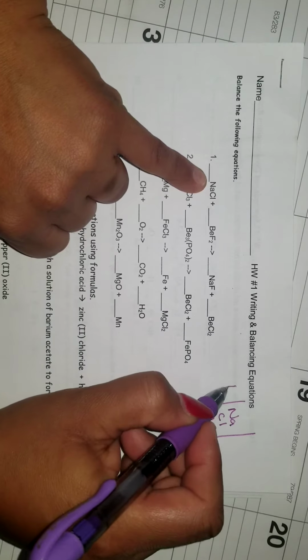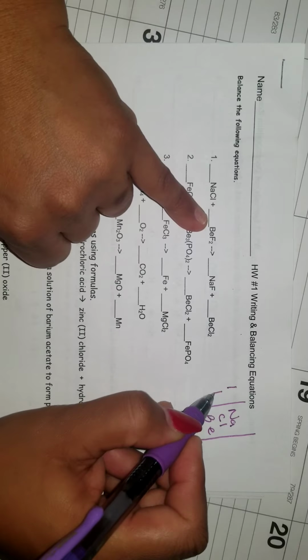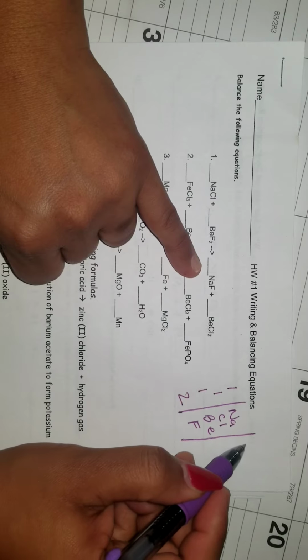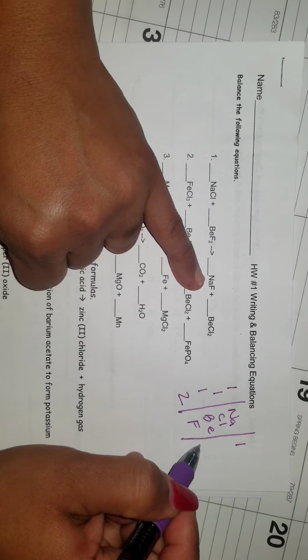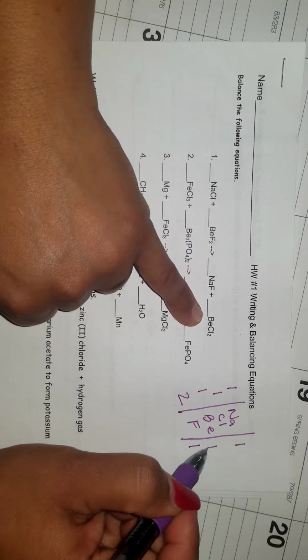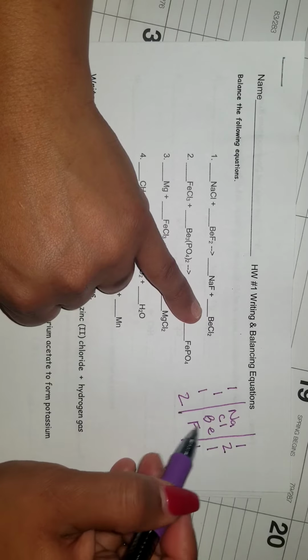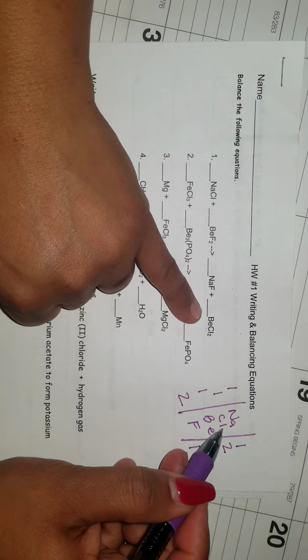1 times 1 is 1. 1 times 1 is 1. 1 times 1 is 1. 1 times 2 is 2. 1 times 1 is 1. 1 times 1 is 1. 1 times 1 is 1. 1 times 2 is 2. I'm not balanced. I need to mess with the F and the Cls.